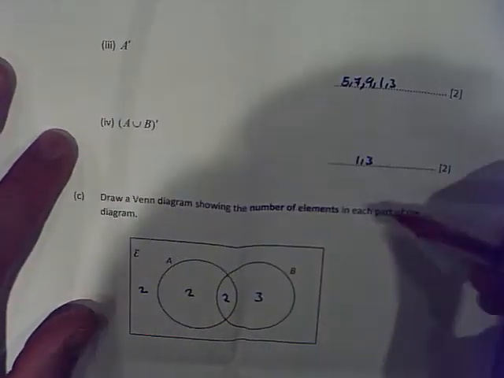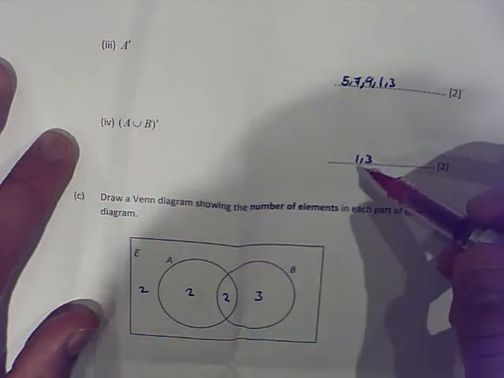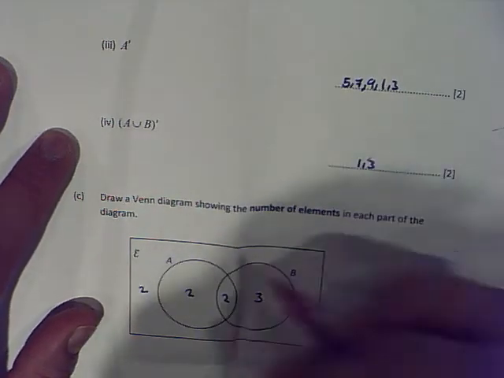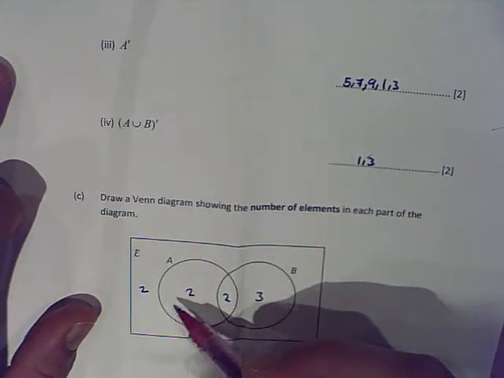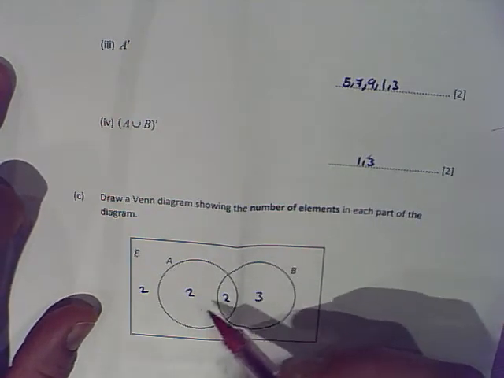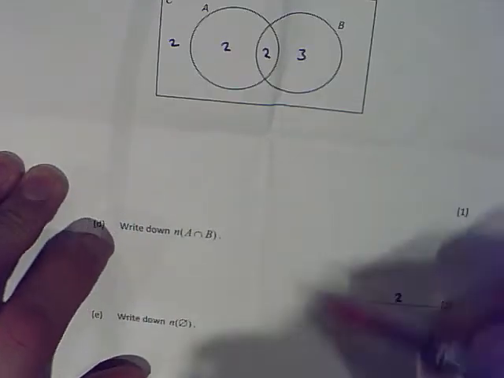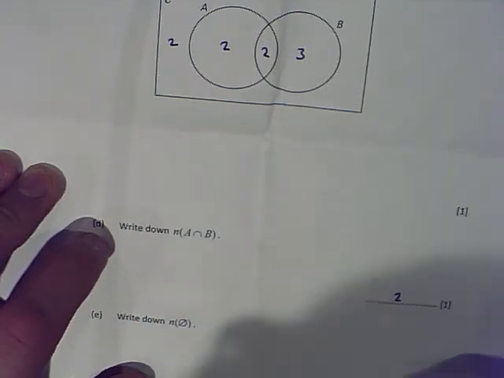It does ask for A complement, which is what we said it was. And A union B complement is everything apart from the numbers in A union B, which is 1 and 3. The number of elements, we talked about this, so it's just the number of things that are in each category. The number of elements in A intersection B, in this case, is 2, and the number of elements in the empty set is 0.